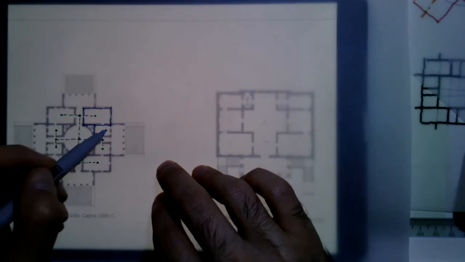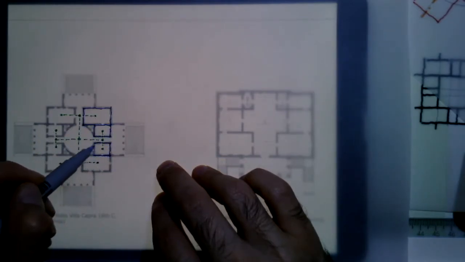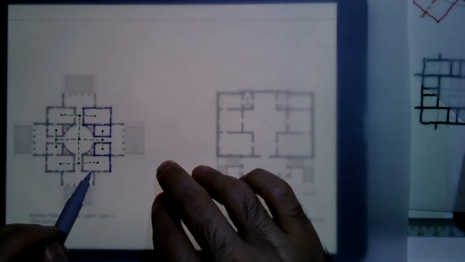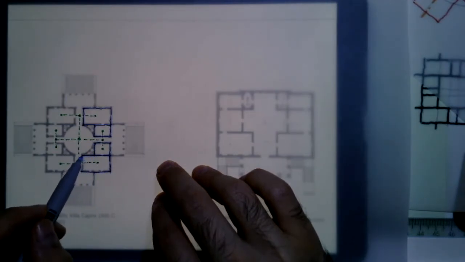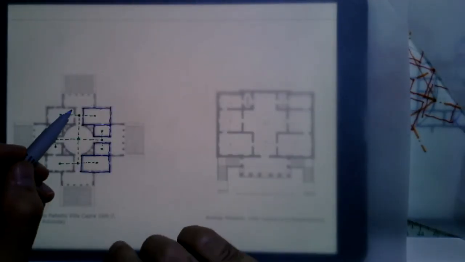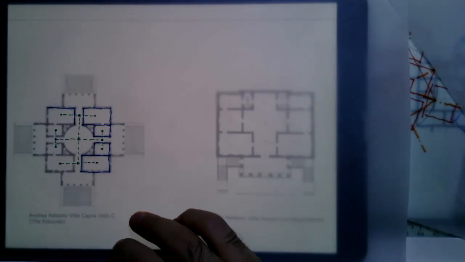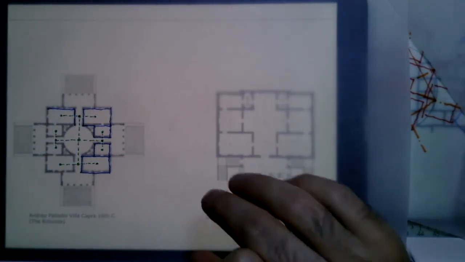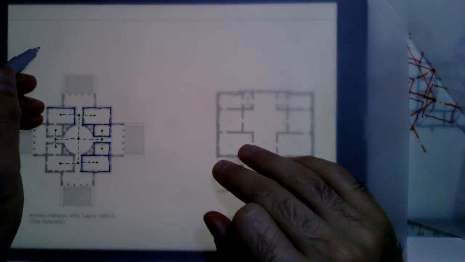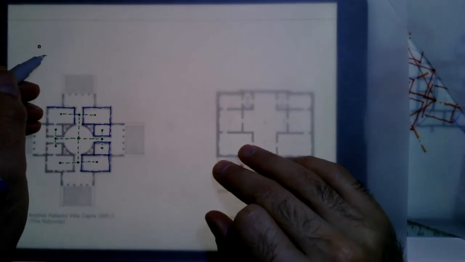And again, I'm going to draw the major spaces that we drew first, and that can be the hierarchy of spaces. And with the green, if you can see the different colors, I'm not sure, you can see the point of where you stop and where you move.